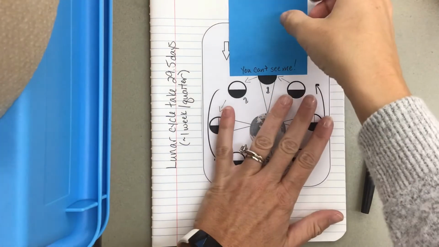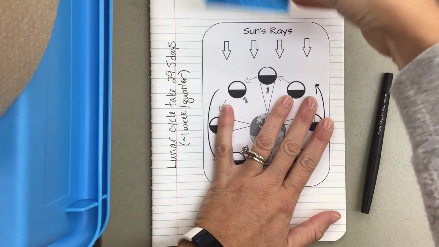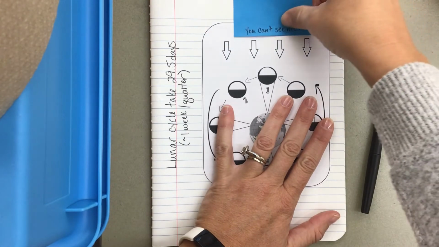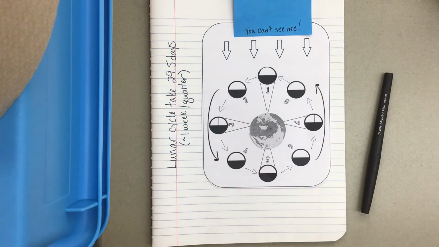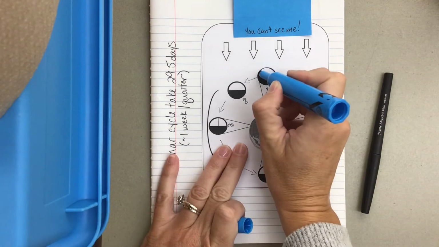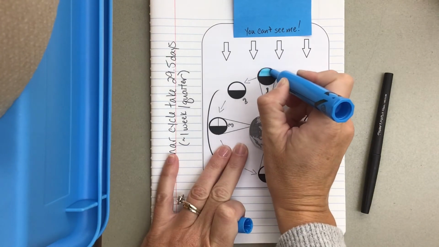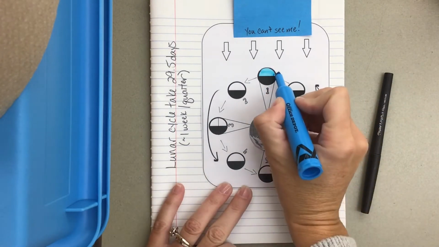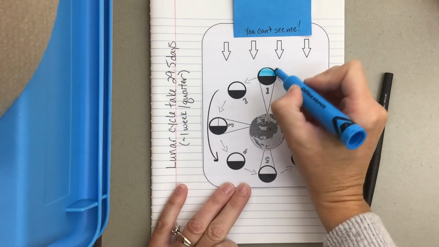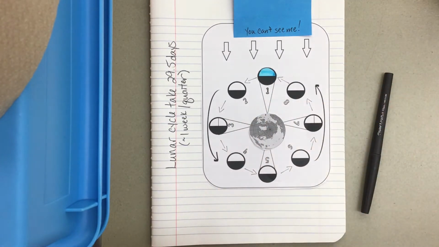Now, let's take a highlighter to represent this blue Post-it note. I'm going to shade the portion of the moon that we can't see blue to remind us that that is the side that is far from us, and so we can't see it.